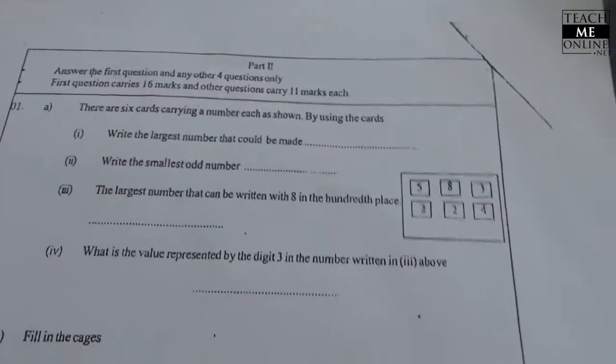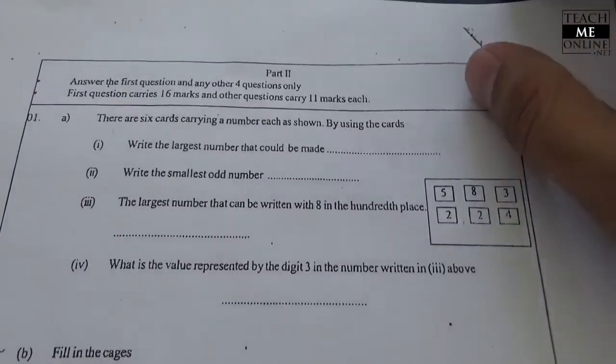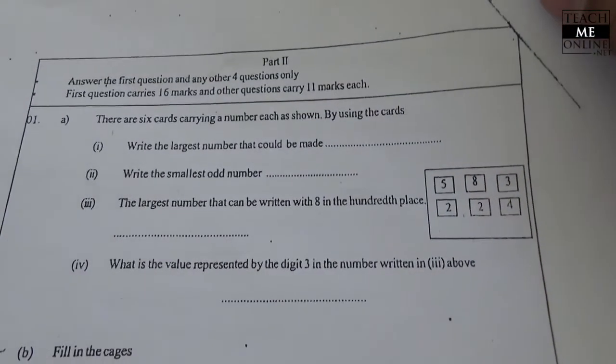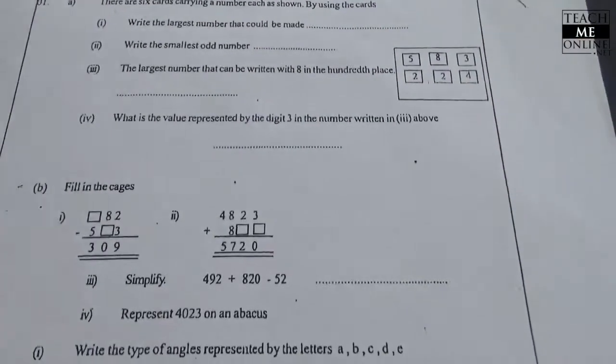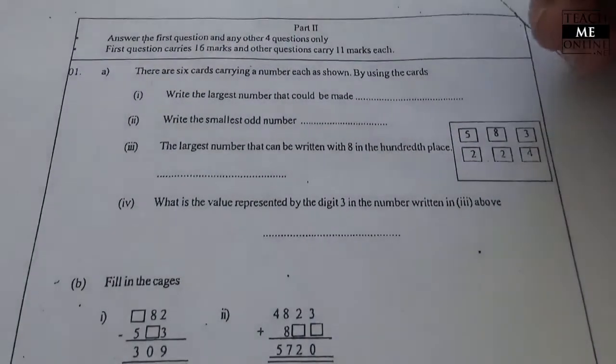Moving on to part 2. Answer the first question and any other 4 questions only. First question carries 16 marks and the other questions carry 11 marks. So we'll do everything. Easy. Question number 1, part A.